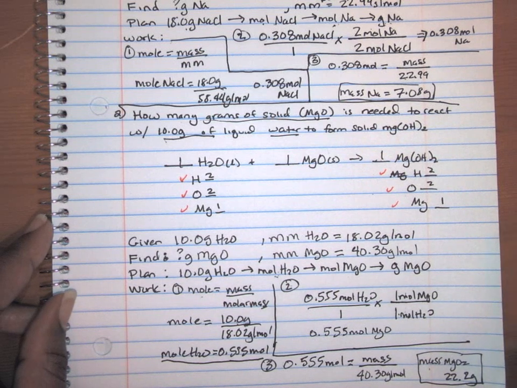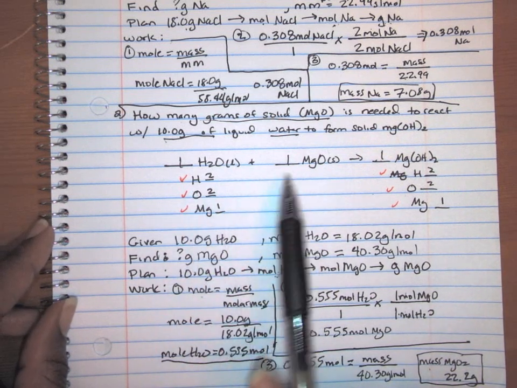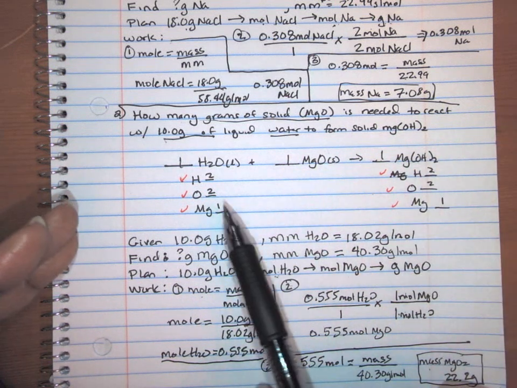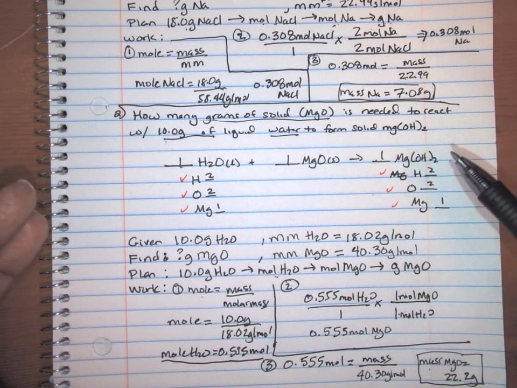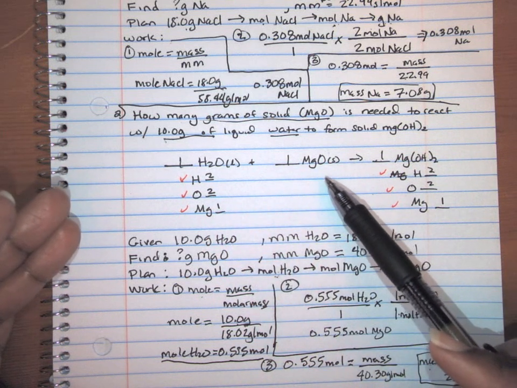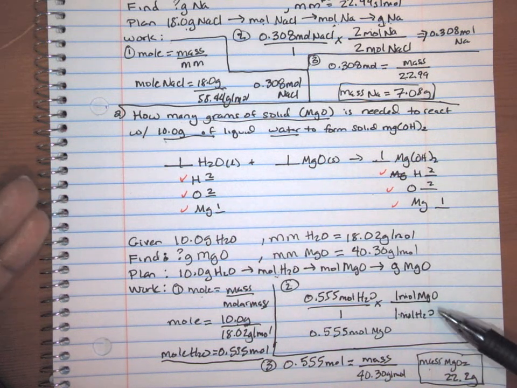Now, if you're looking at the ratios, you think, oh, it's 1 to 1, so 10 grams of this should give you 10 grams of that. That's not true. Remember, they are not the same substances. They have different molar masses. So 10 grams of water is not going to have the same number of moles as 10 grams of magnesium oxide, so we have to go through this entire process.